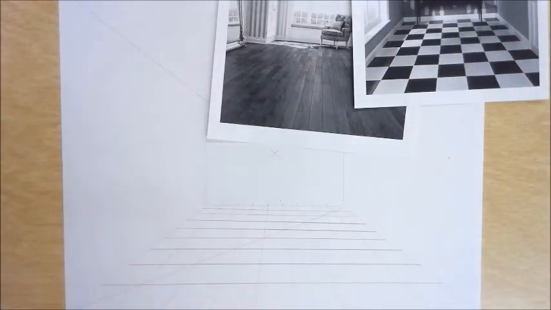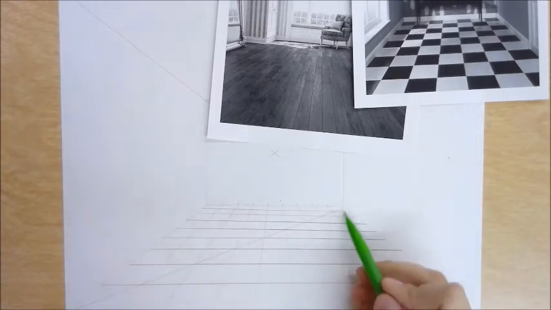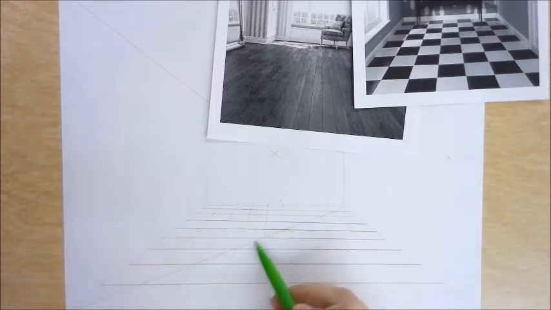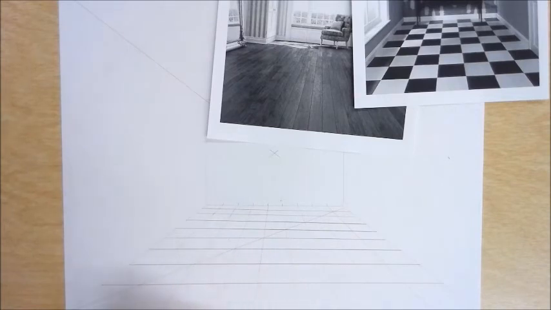Alright, so now I have my tiled floor on here, and it is extremely simple to do a tile floor. So here's the trick. Do you see this diagonal line that I have right here from corner to corner? All I did is, once I had my normal orthogonals creating my hardwood floor, I added a diagonal going across.